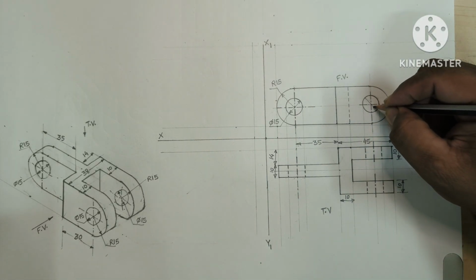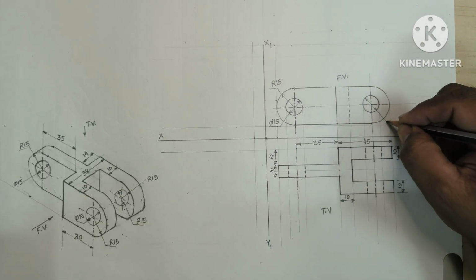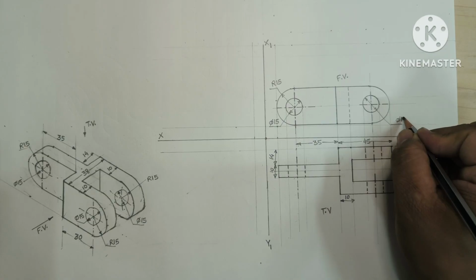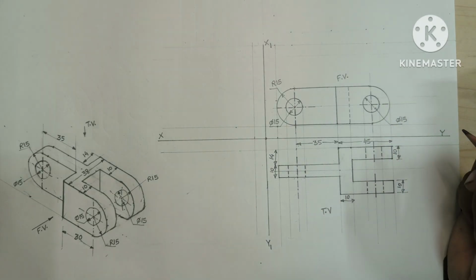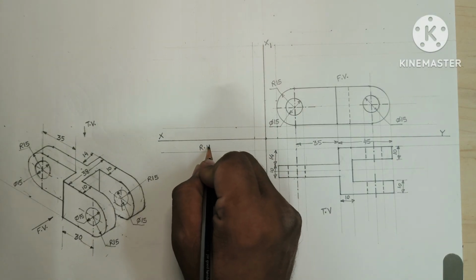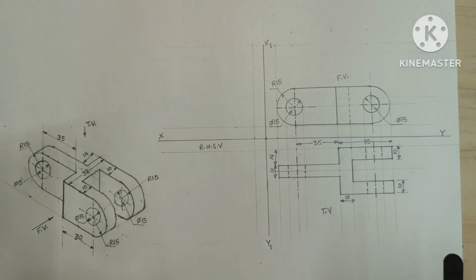I will try to mention the dimension of the two circles. Then this dimension is how much? Phi is equal to 15. Okay. Then we will see the right hand side view, which is to be drawn to the left side.